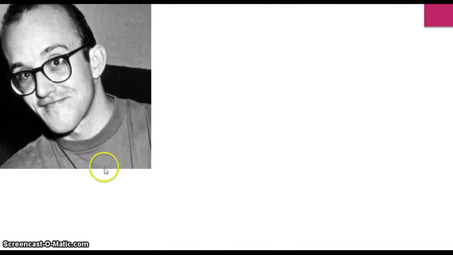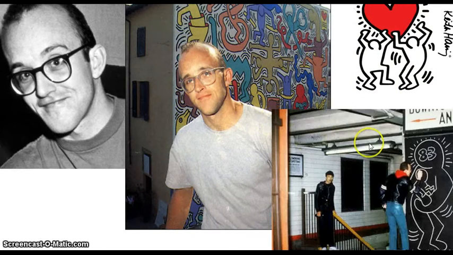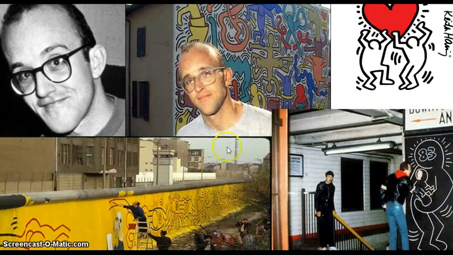Now we're just going to look at some pictures of him. This is just a basic picture of himself. This is a picture of him in front of his artwork that he drew on to a hotel building. This is a very common picture that we see many places. You may have seen it before now. This is one of his more common drawings that he did inside of subway stations. And this is him helping to paint the Berlin Wall.